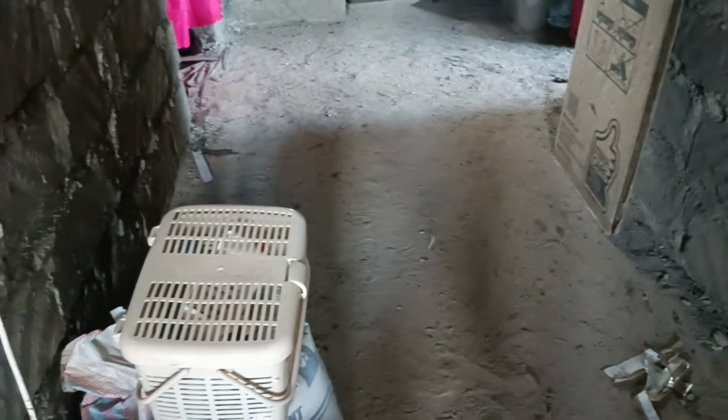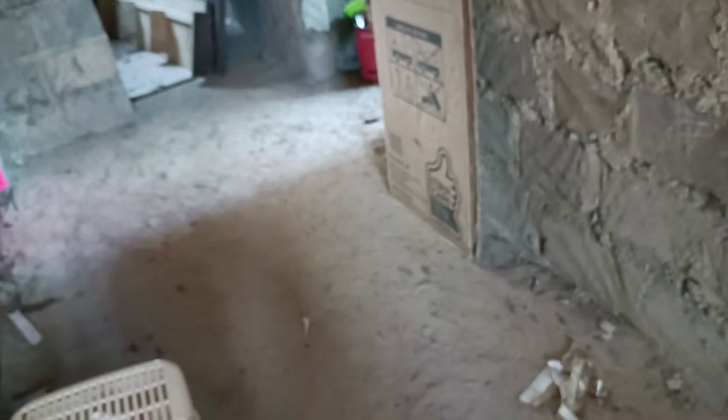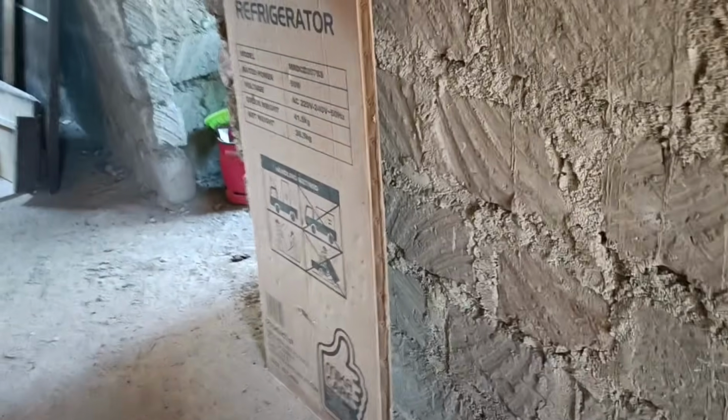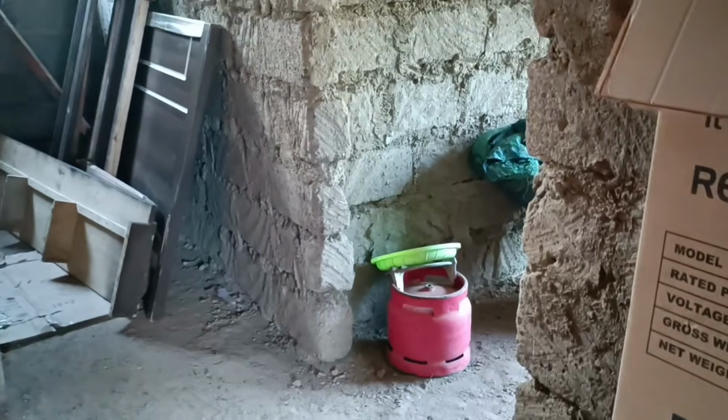Let me even show you. You see the distance between here and here. The normal pathways are almost here in the middle, so when you bring things in, it becomes so stressful. Another thing that doesn't make sense to people is these tall doors.